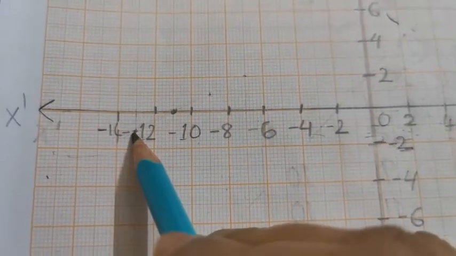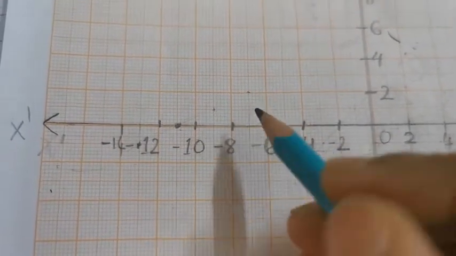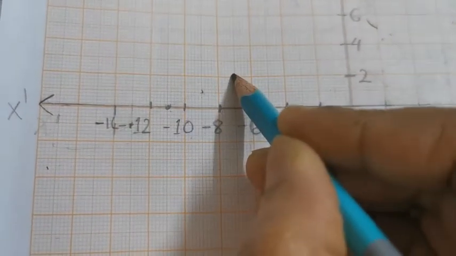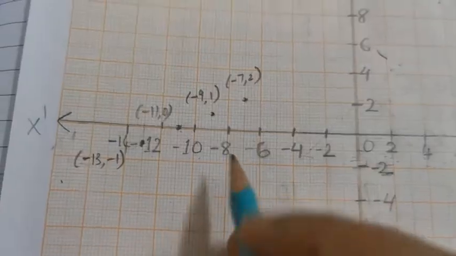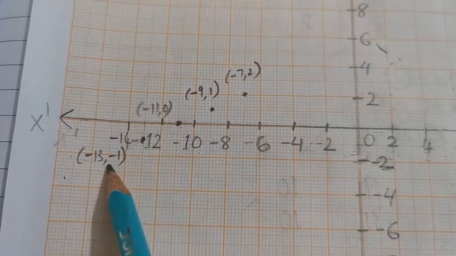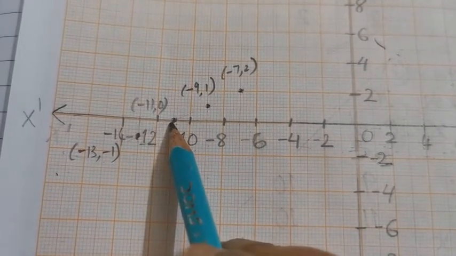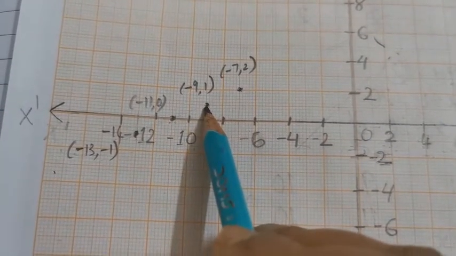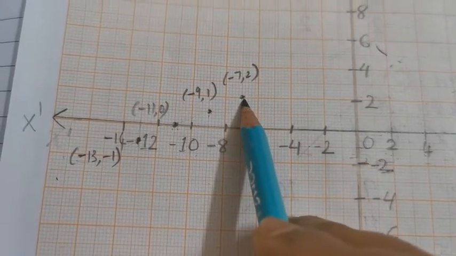Now we have 1, 2, 3 and 4. These are the 4 points. So this point is minus 13, minus 1. This point is minus 11, 0. This point is minus 9, 1. This point is minus 7, 2.